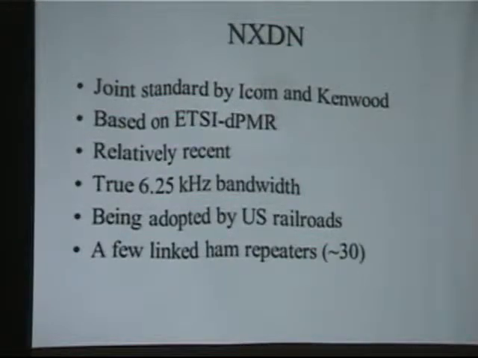We'll talk a little bit about bandwidth. It's being adopted by the railroads, the U.S. railroads, the Association of American Railroads, and so that means there's a lot of use in the commercial area, and so naturally some hams have picked up on that, and there are about 30 ham repeaters at this time linked together around the world that use NXDN technology.